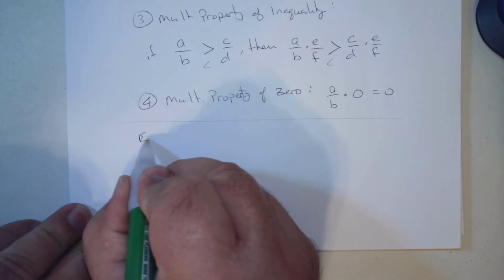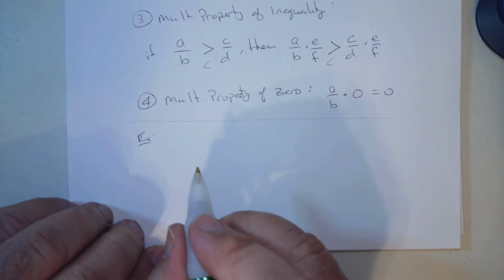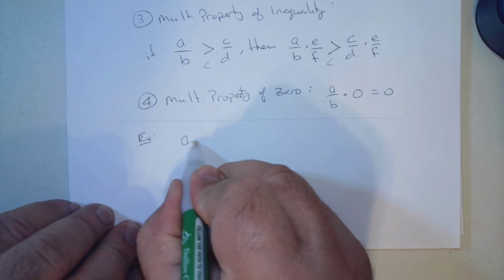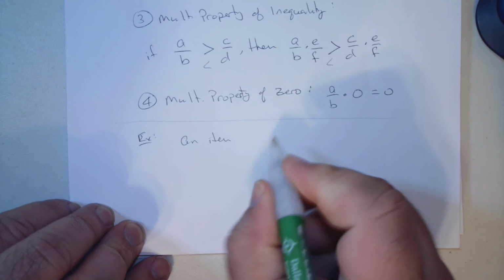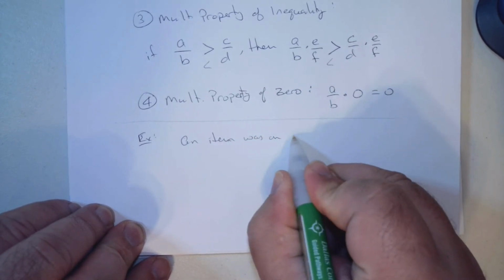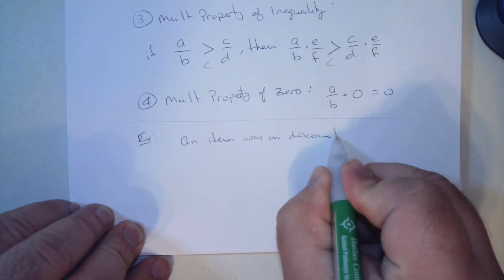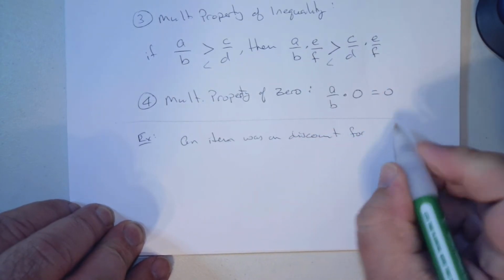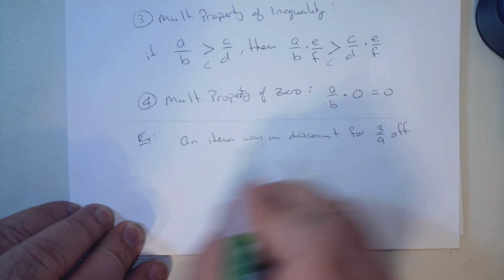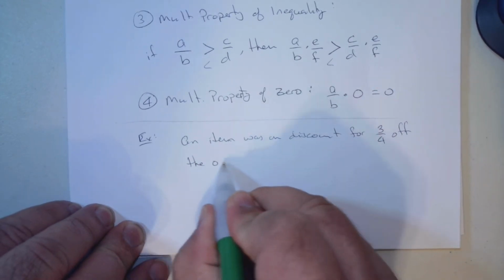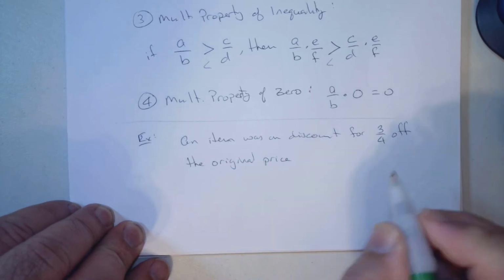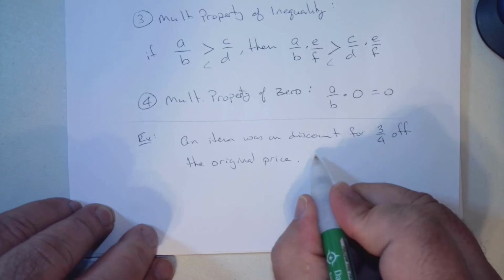Here's an example. An item was on discount for 3/4 off the original price.